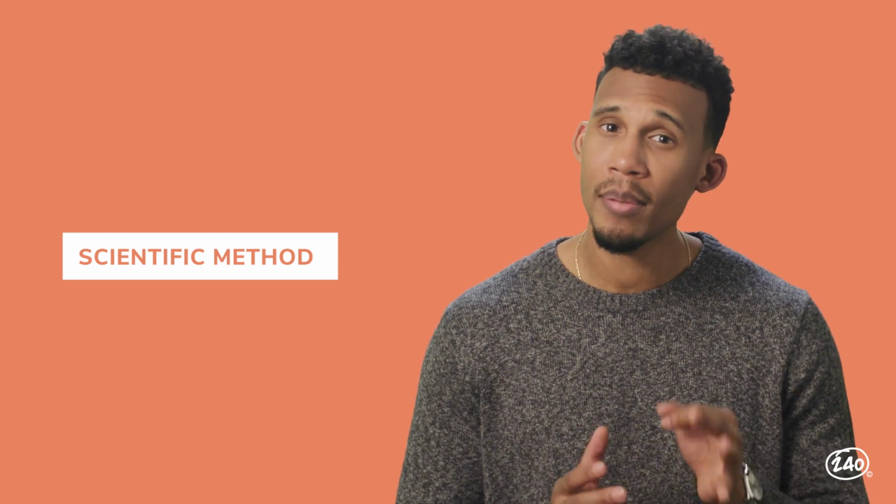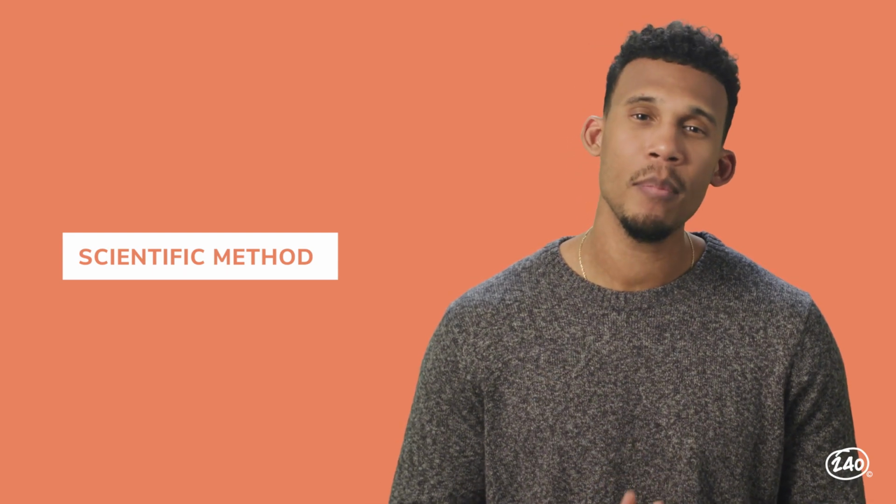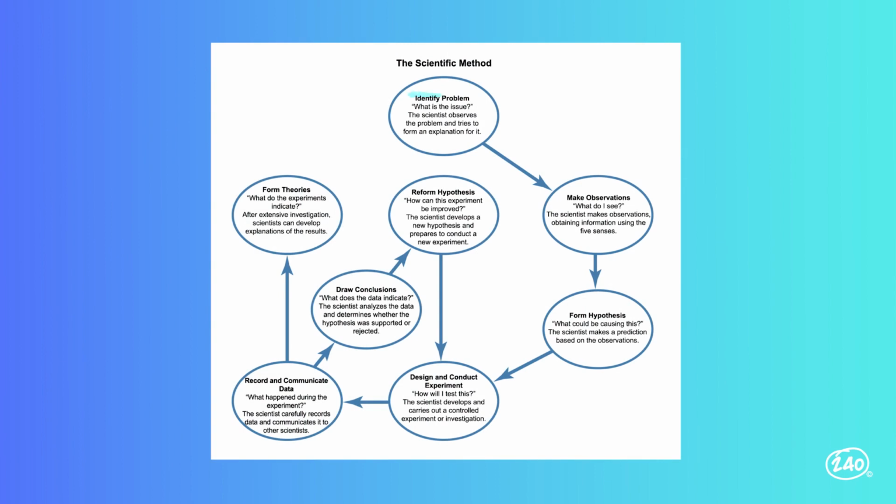Need to brush up on those steps a little bit? Let's look at a chart from our study guide so we can break those down. Students start by identifying a problem, then they make observations about the problem. Next, they form a hypothesis, design and conduct an experiment, record the data they've collected during the experiment, and finally, they draw conclusions. Often, scientists use their conclusions to modify their hypothesis and design a whole new experiment.